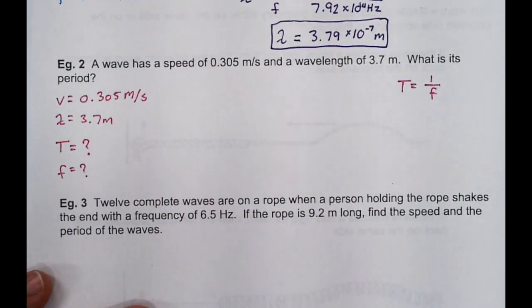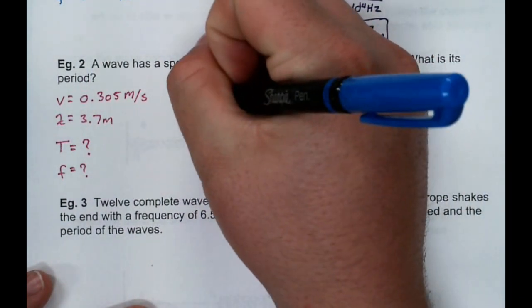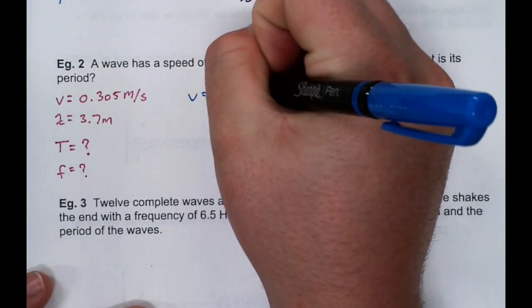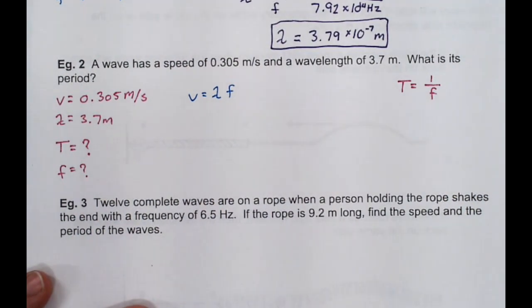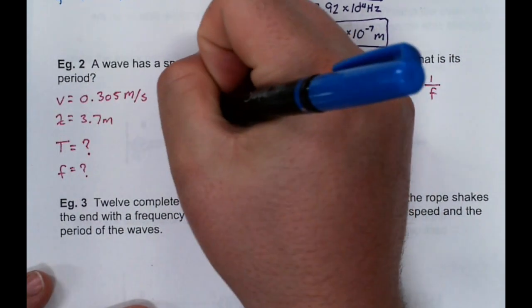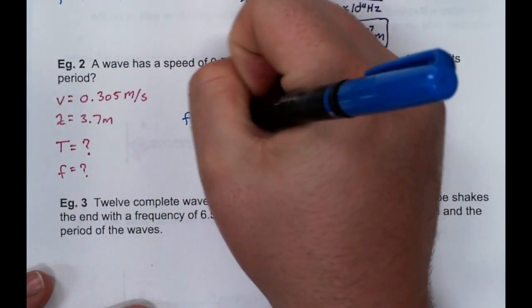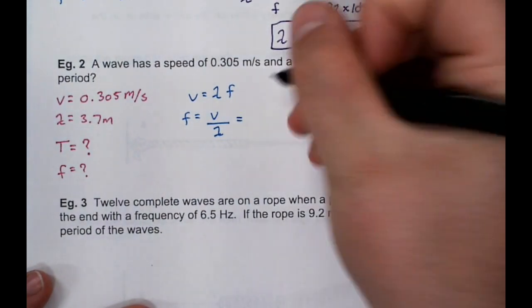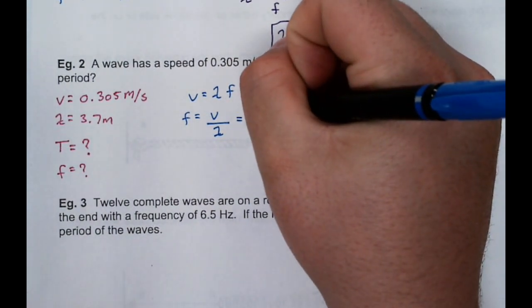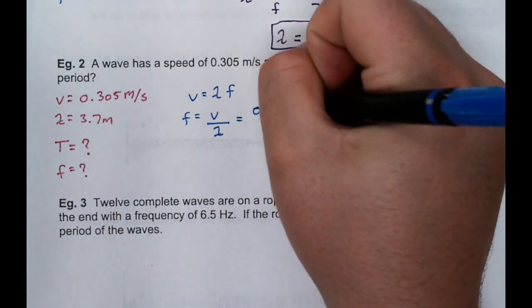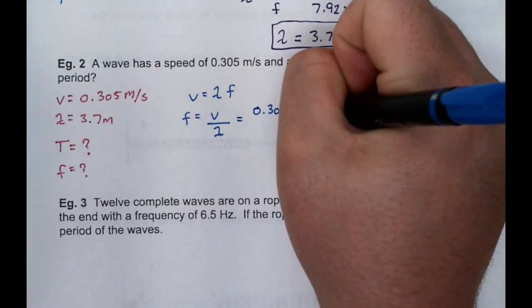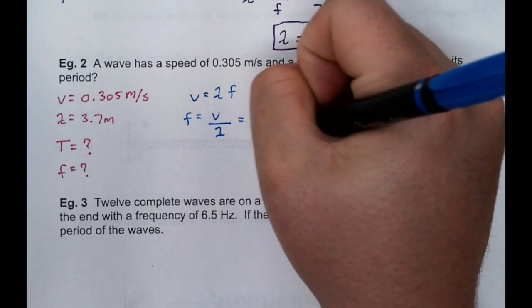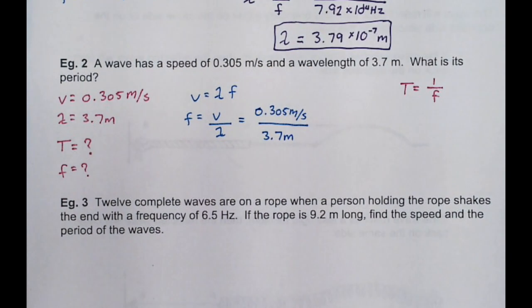Velocity is equal to wavelength times frequency. That's our universal wave equation. We want to rearrange for frequency, giving us frequency is equal to velocity over wavelength, which is equal to 0.305 meters per second over 3.7 meters.